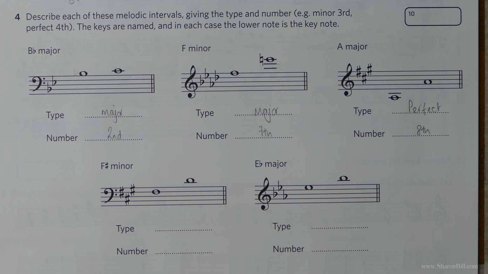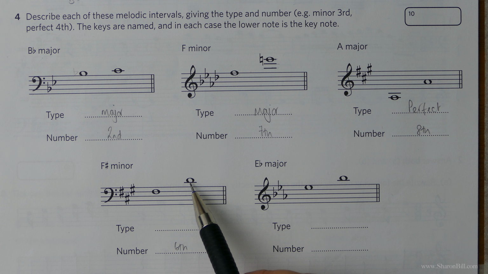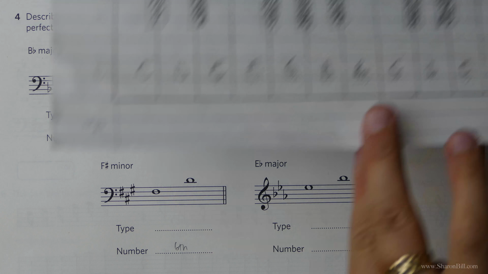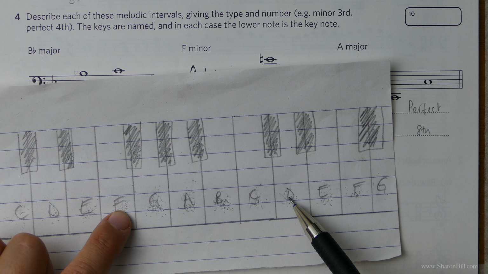Let's have a look at this next one then. So 1, 3, 5, 6. So we know it's a sixth, so that's half marks straight away. And here we're from F sharp to D. Now F to D is part of F major scale.